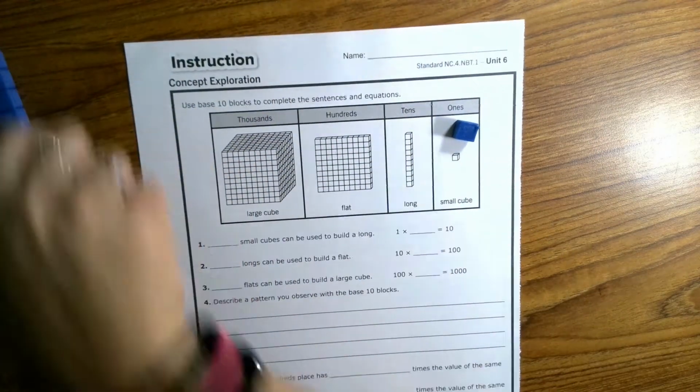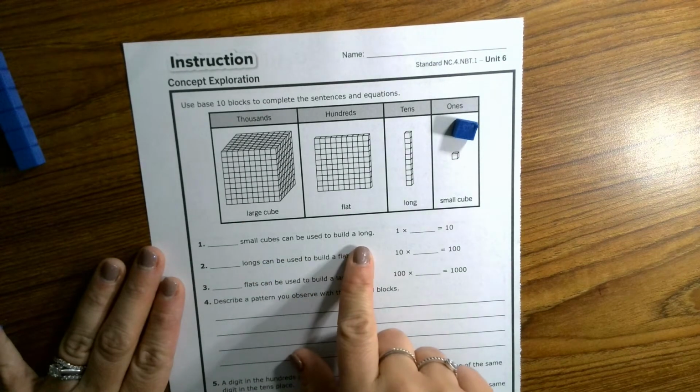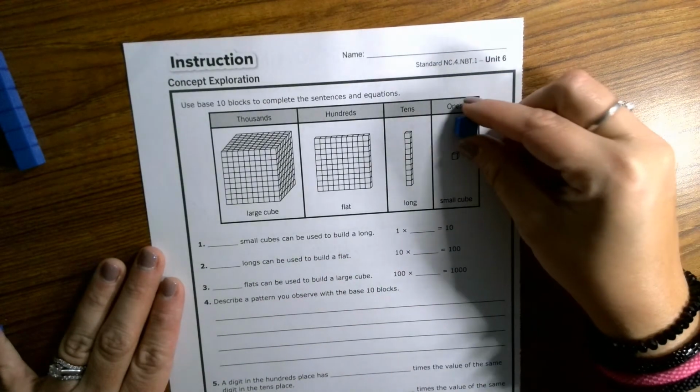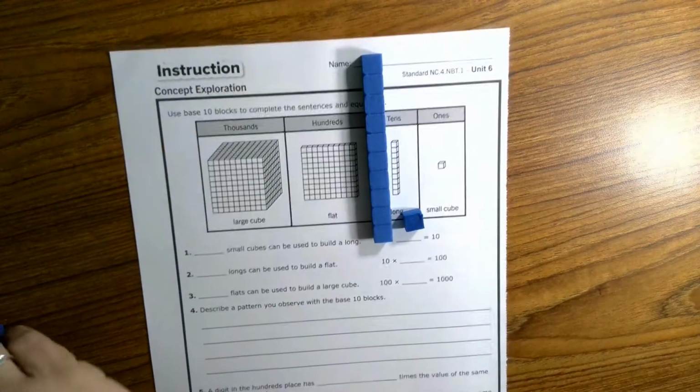Alright, looking at number 1, it says blank small cubes can be used to build a long. How many of these small cubes would represent a long?